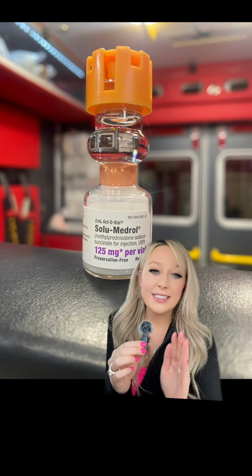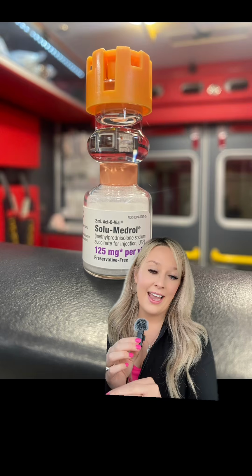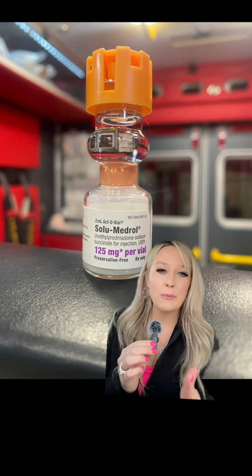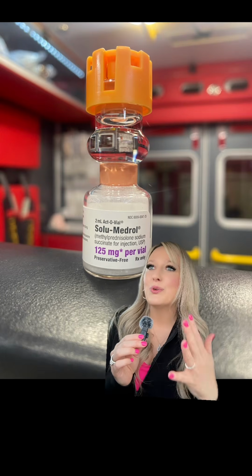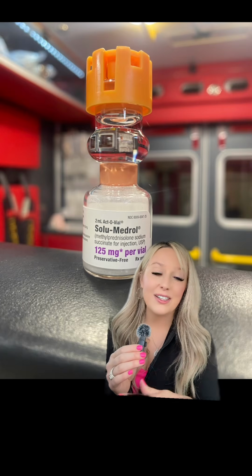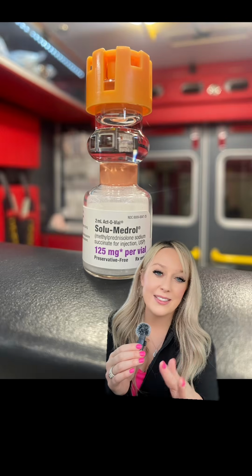Solumedrol works by reducing the immune response of the body, and it does it by blocking inflammatory mediators like prostaglandins. And although Solumedrol is not classified as a smooth muscle relaxer, it can have smooth muscle relaxant-like qualities because there's less swelling, there's less inflammatory response.